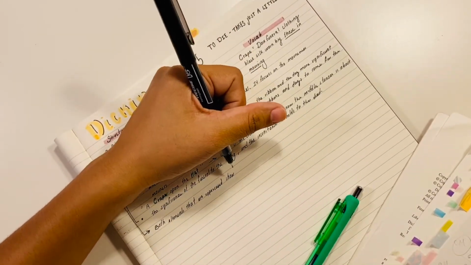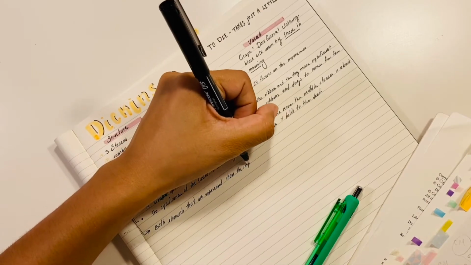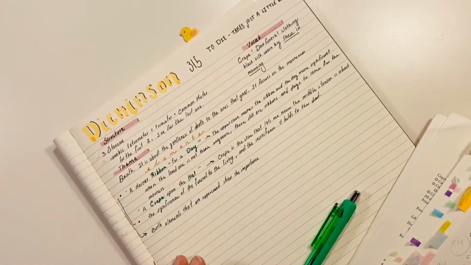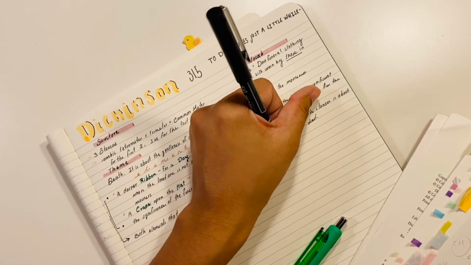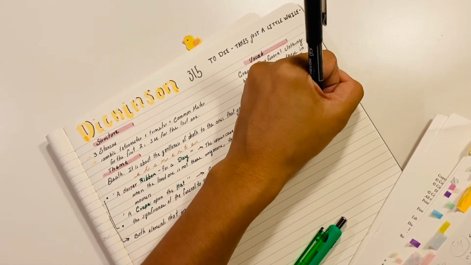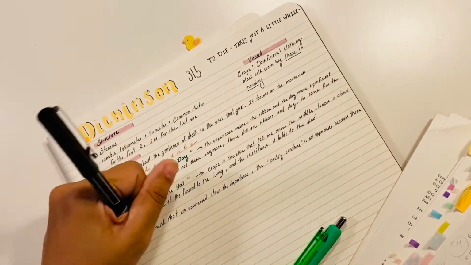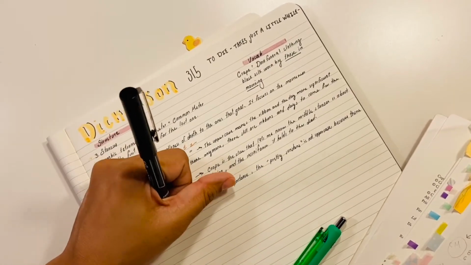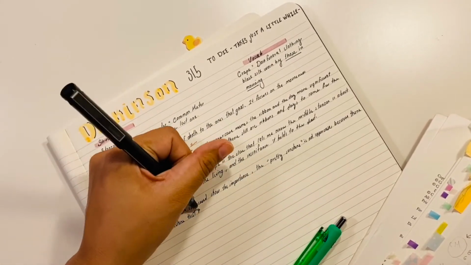I wrote this kind of analysis of what I think, why is this relevant and why is this uppercase. So that's what I think is going on in this poem. But then I like to write a section that says stance about death. And these are not my stance, but these are Emily Dickinson's stance.